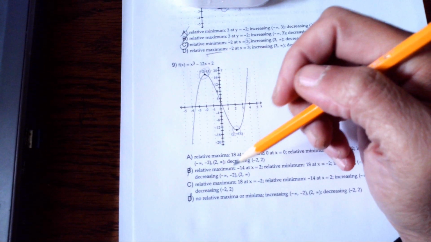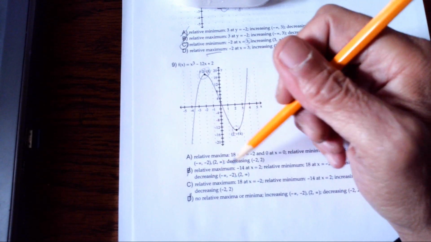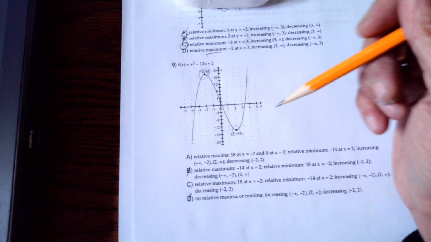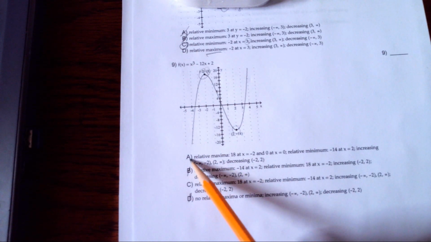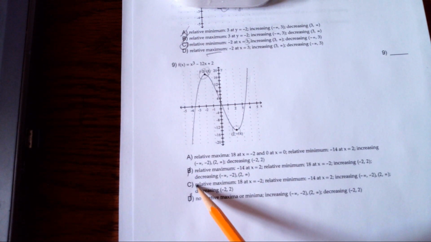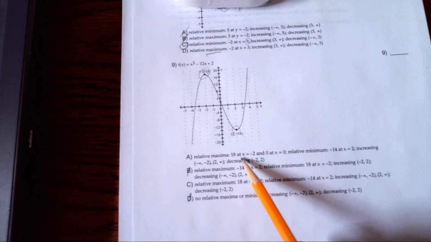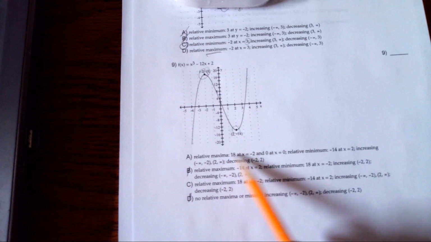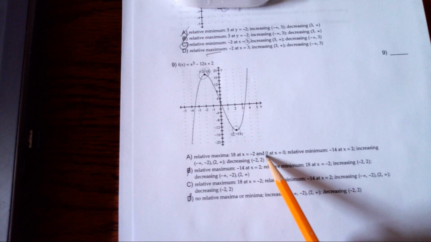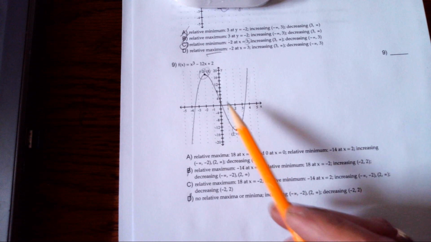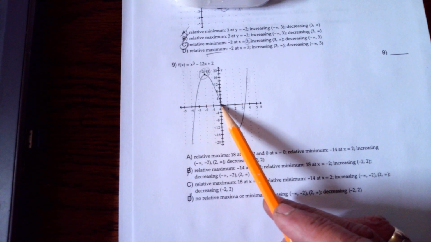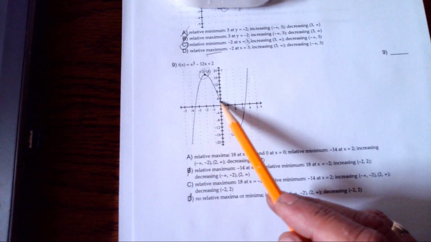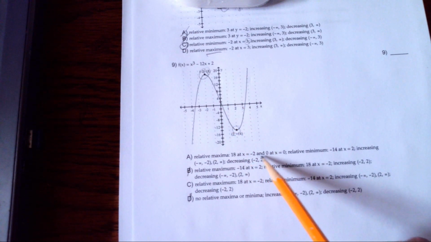Now, what's the difference here? This one tells me there's no relative. It can't be that. And I don't have a maximum at y equal -14. So A and C are in the running. Now, what's the difference between letter A and letter C for number 9? C tells me here that I've got a maximum of 0 when x equals 0. Well, that's nothing going on here. I mean, that's not a maximum at all. Maximum is the high point and the minimum is the low point. There's nothing going on there at x equals 0.